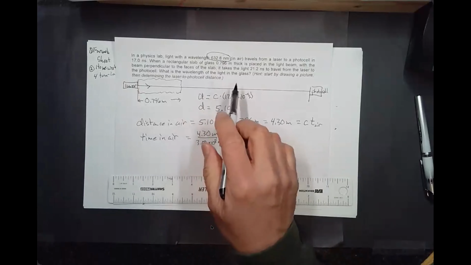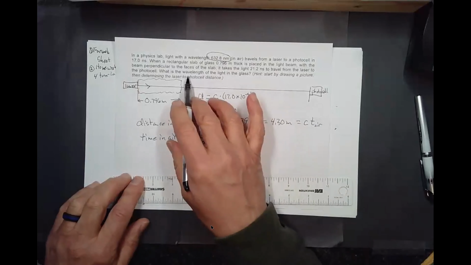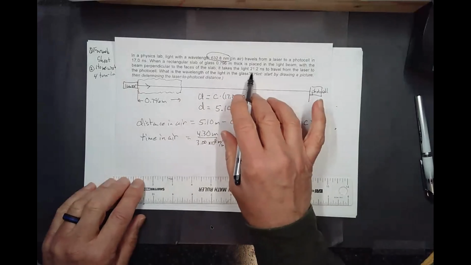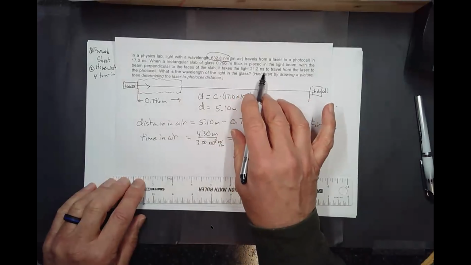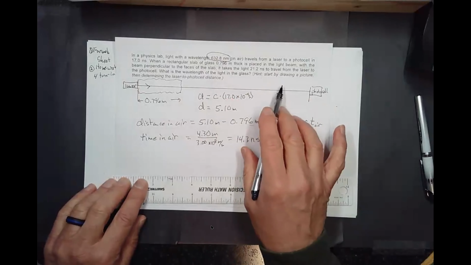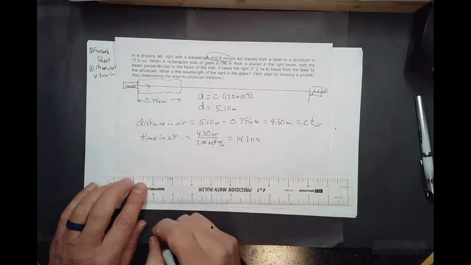Okay, but they told me that the light takes a total of 21.2 nanoseconds to travel from the laser to the photocell.